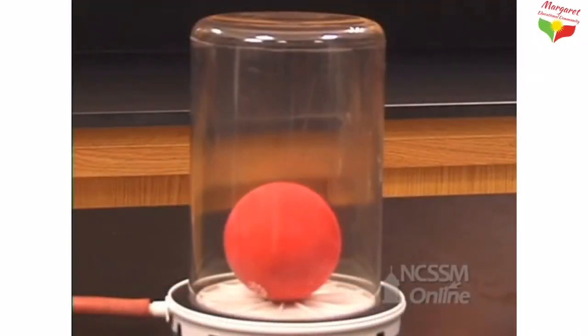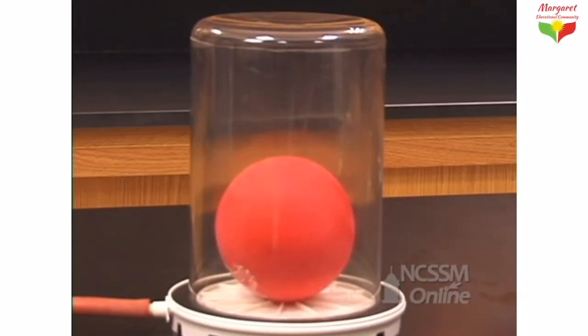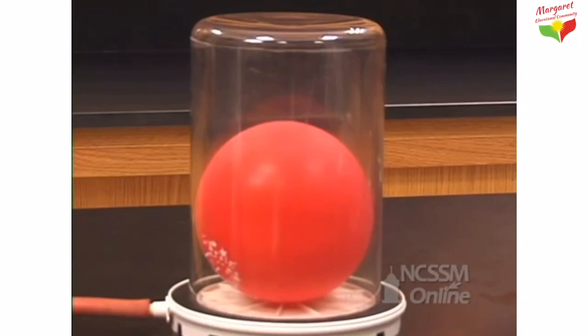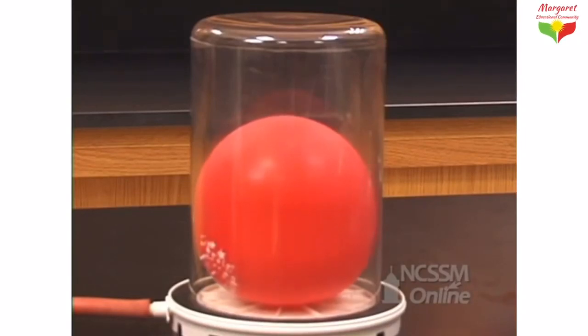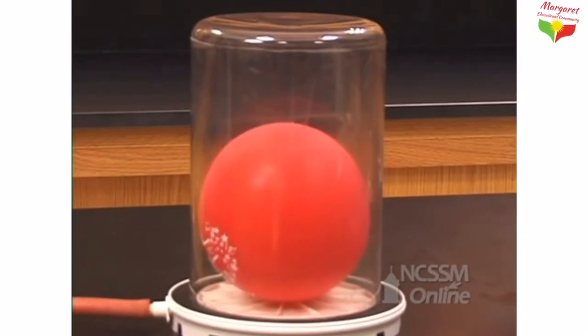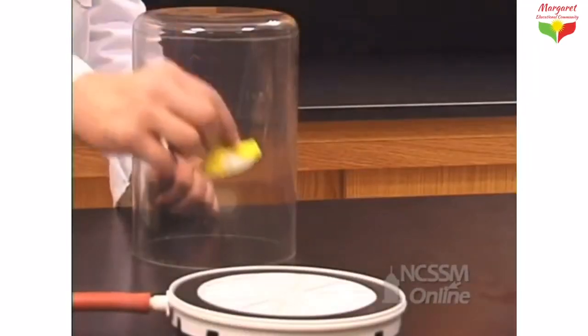In a demonstration of Boyle's law, we'll place the balloon in a vacuum bell jar. We will apply a vacuum, which basically pumps out the air in the bell jar, and in this way, the pressure outside of the balloon is decreased. The volume of the gas inside the balloon will increase, and this is what you see here. Once we start to increase the pressure, the balloon will start to get smaller. In other words, the volume will start to get decreased.